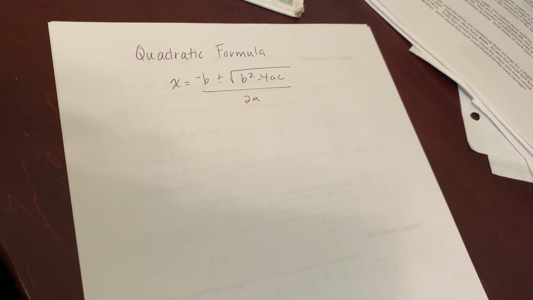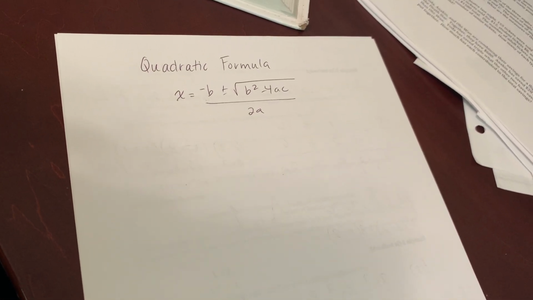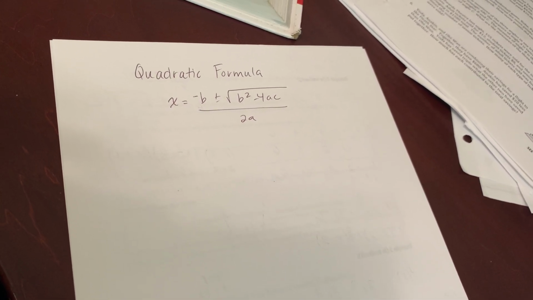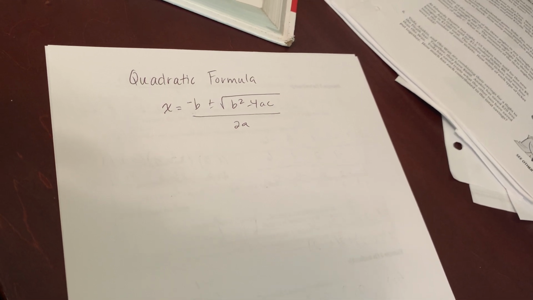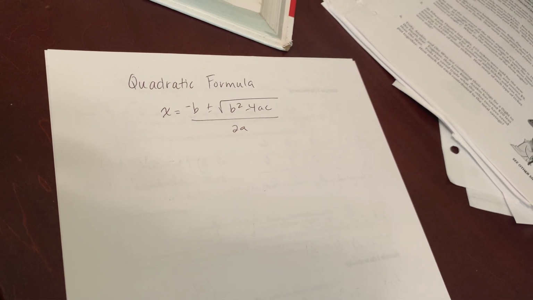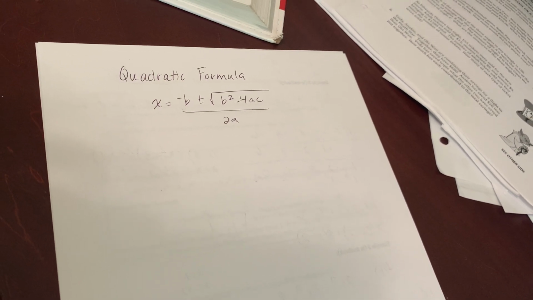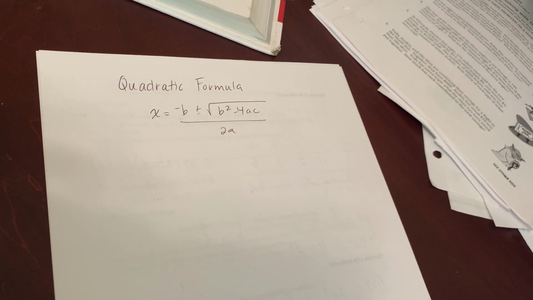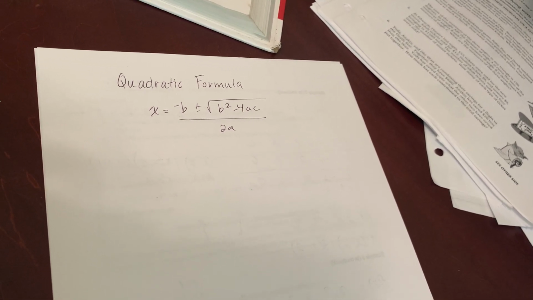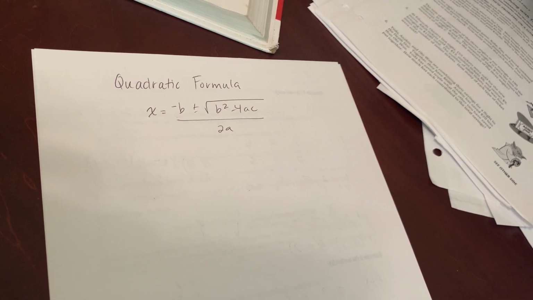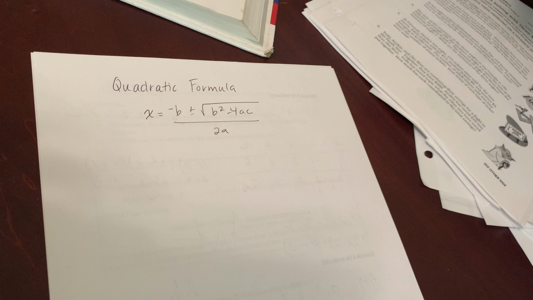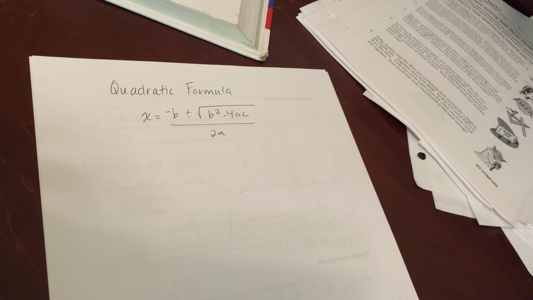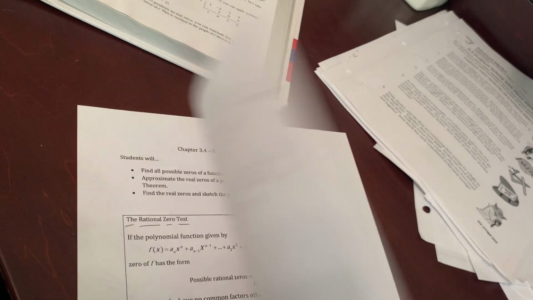And where does it come from? It does actually come from completing the square. So somebody, I don't know who, here I'll show you real quick. Somebody realized that completing the square, if you just do it over and over, but just use letters, it's actually the quadratic formula. Let's see if I can find it. Well, let me write what it is.